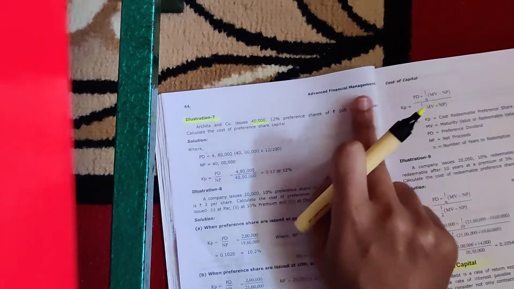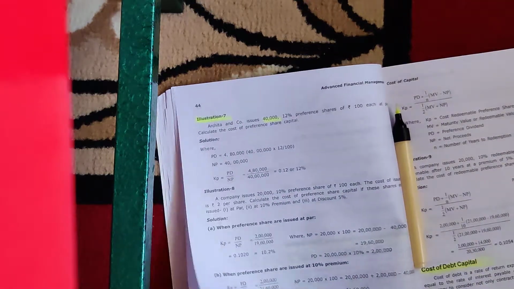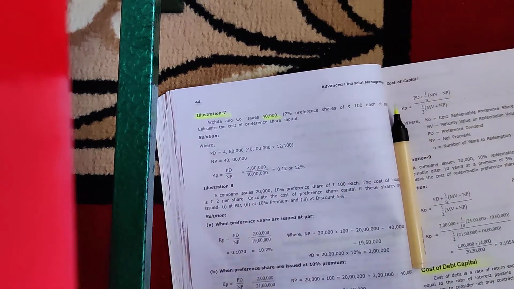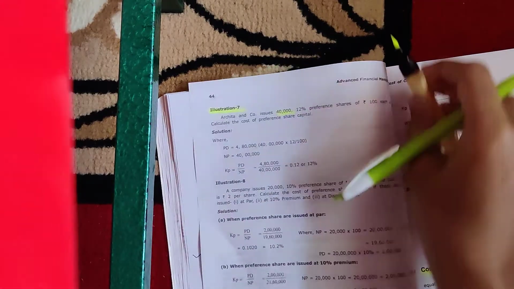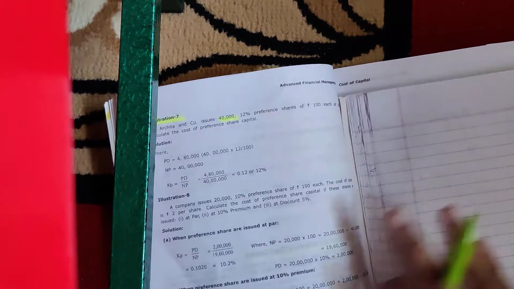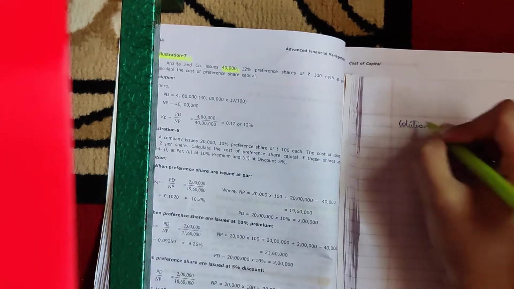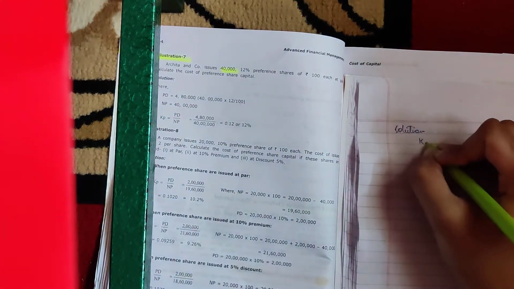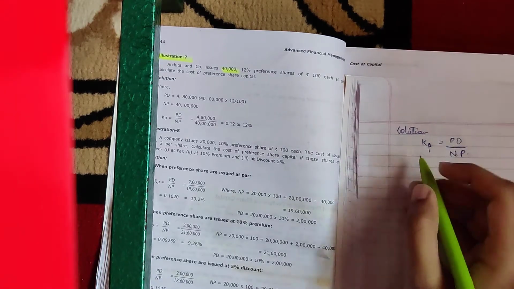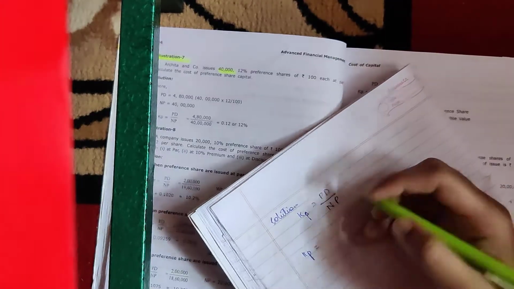If that is your net proceeds, then how will you calculate your preference dividend, and similarly how will you calculate your cost of preference share? We will have a look into this solution. It says 40,000 12% preference shares of 100 each. Now let's take down the solution for this problem. Take down the formula for calculating preference share capital: KP is equal to PD divided by NP. KP is the cost of preference capital.